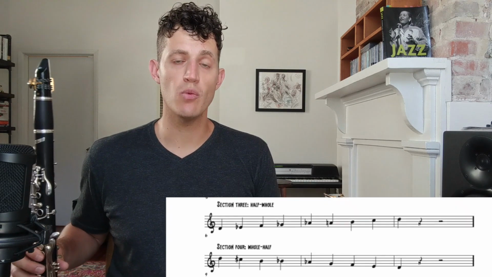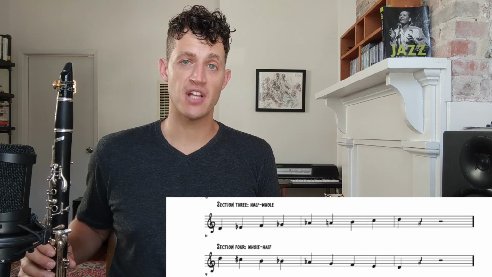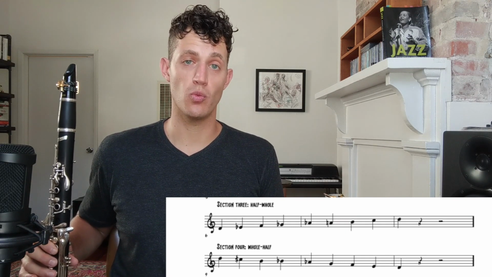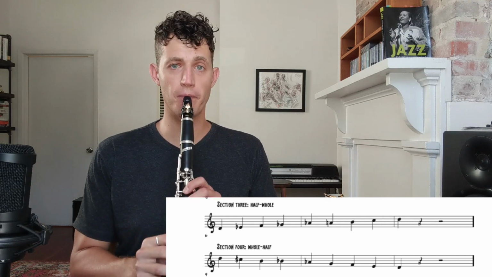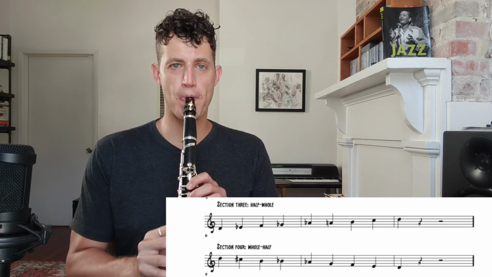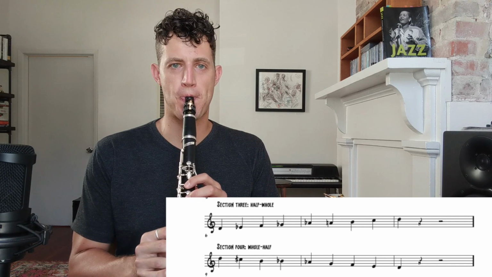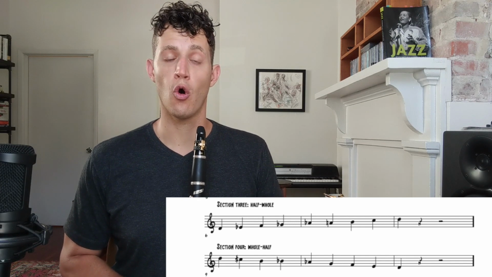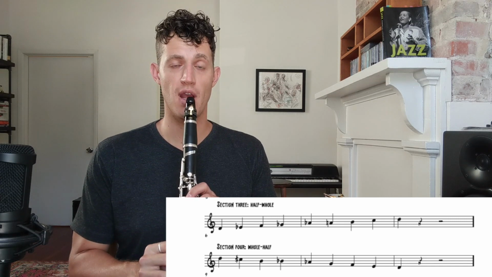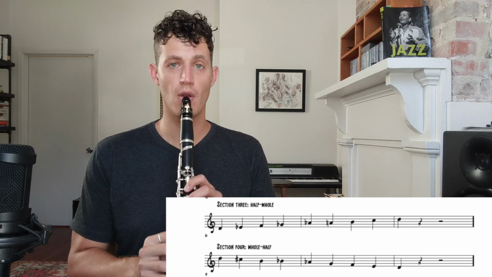In section 3, we're going to alternate half steps and whole steps, section 1 and section 2, to create the half-whole diminished scale. In section 4, we're going to change the order, and we're going to play section 2 and section 1. We're going to play whole step, half step, to play the whole-half diminished scale, and this will be the descending version.